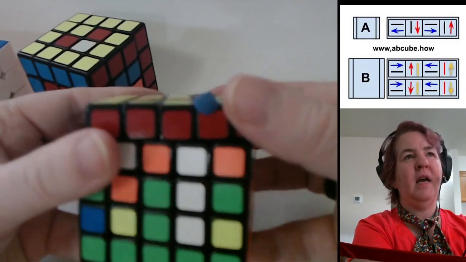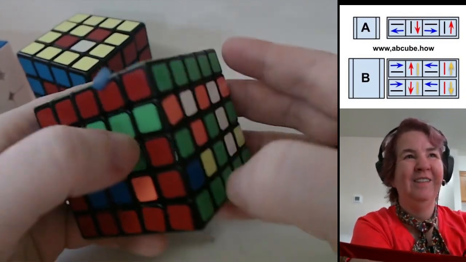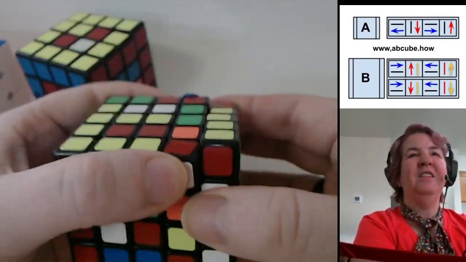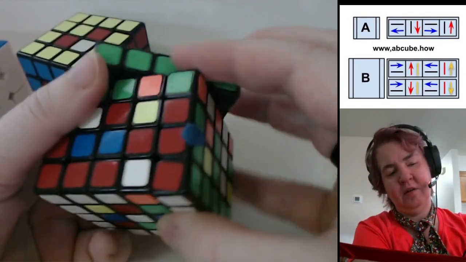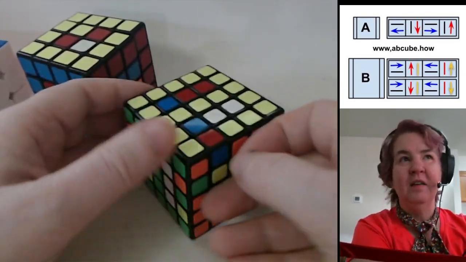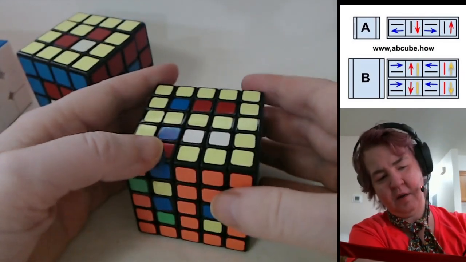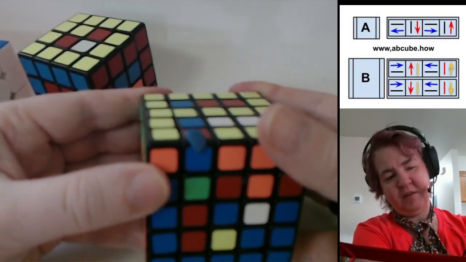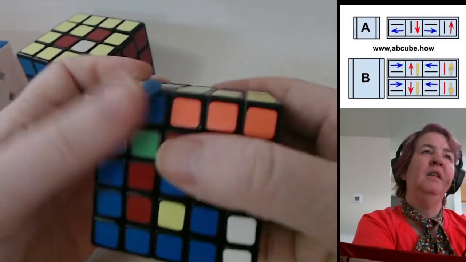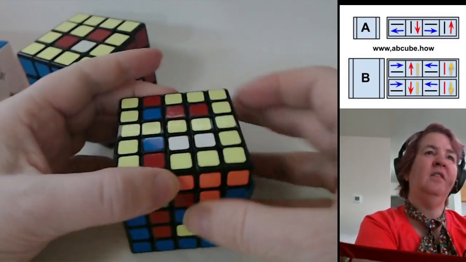There's not a lot of look ahead. There's not a lot of planning. Like I said, this is not speed solving or fewest moves. This is the secret for your non-cuber friends that just want to be able to solve it and don't really care about how fast they are. They just want to know the secret so they can solve it. This is that. Slide up, slide down, slide down.